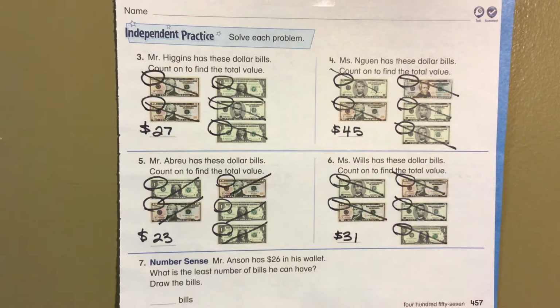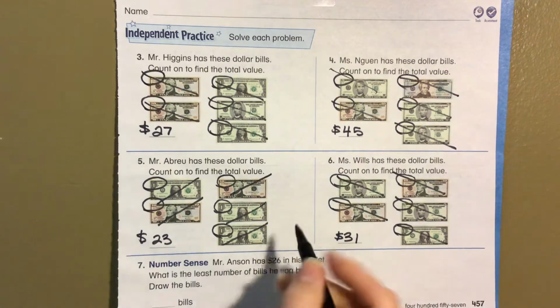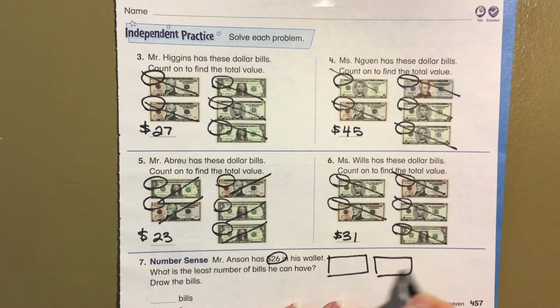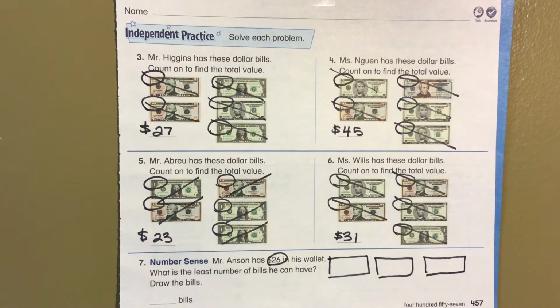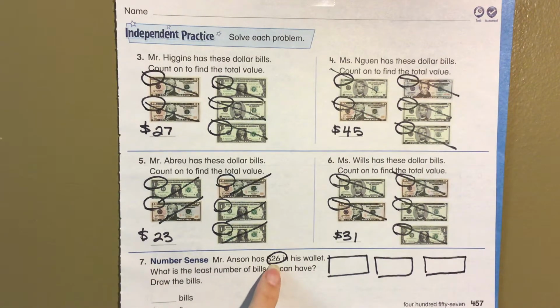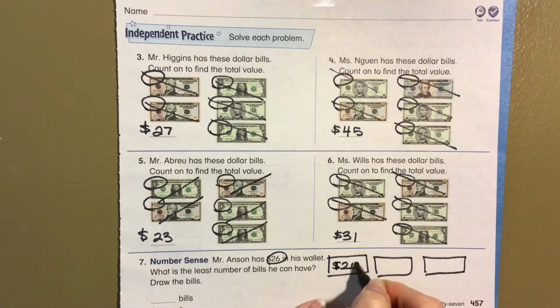Okay, number 7. Mr. Anson has $26 in his wallet. What is the least number of bills he can have? So he has $26. So we're going to write out 3 rectangles here for our dollar bills. Okay, we want to start with the biggest dollar bill we can use. Now there are $100 and $50 bills, but we know his total is 26. So let's see, the largest one we can use first is going to be $20. So I'm going to put a $20 here.